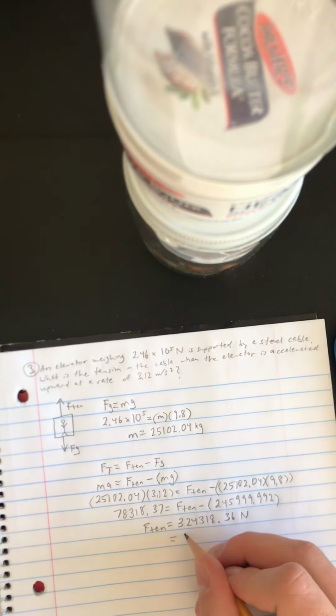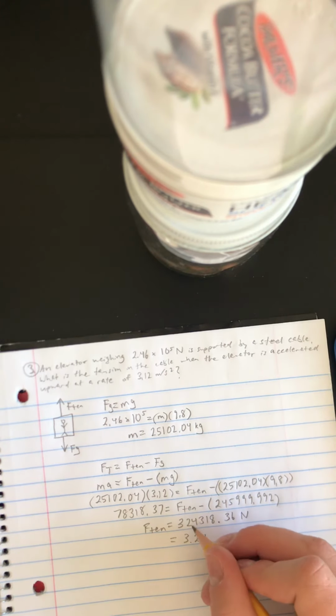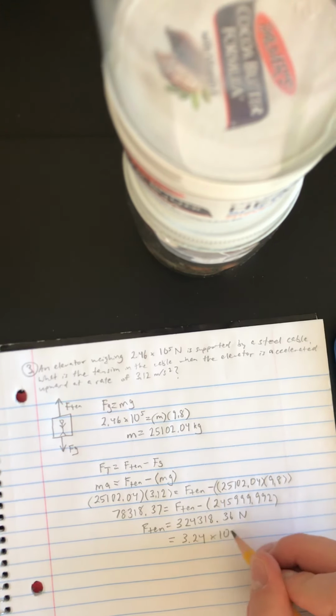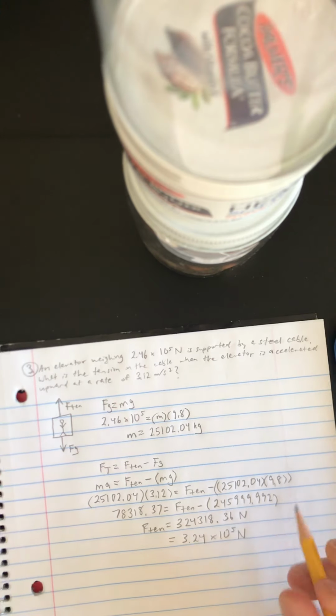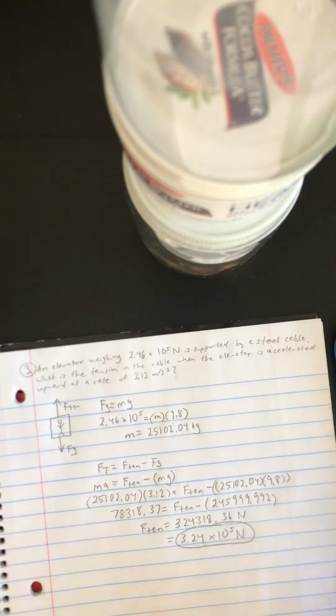Which is equal to 3.24 times 10 to the 5th newtons, which is our final answer and the force of tension.